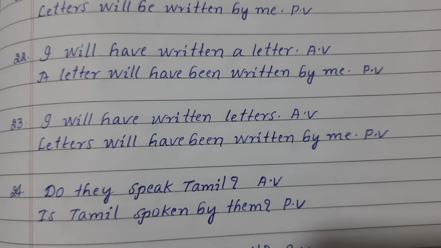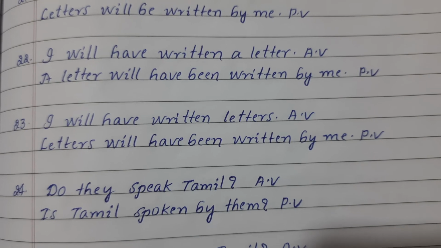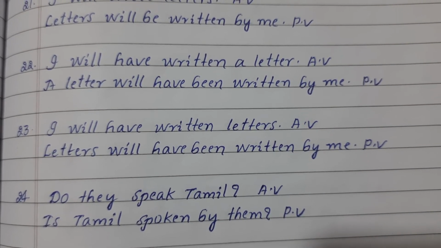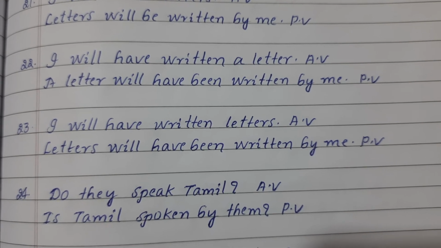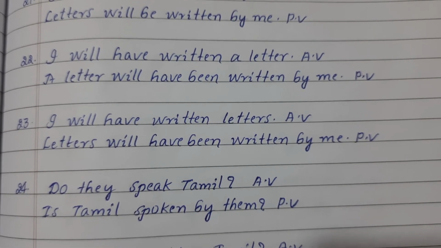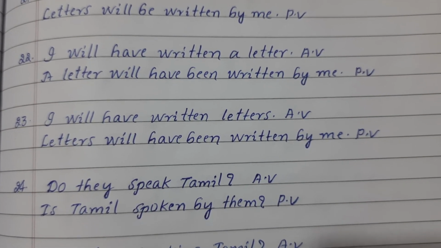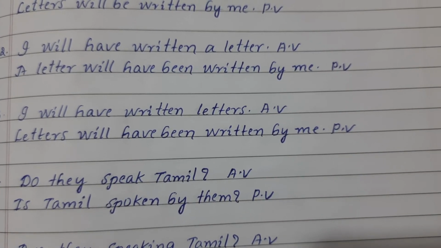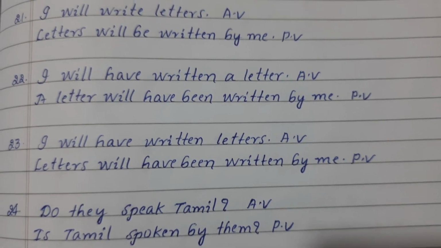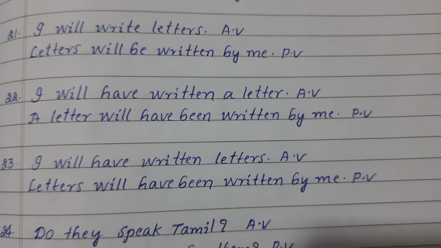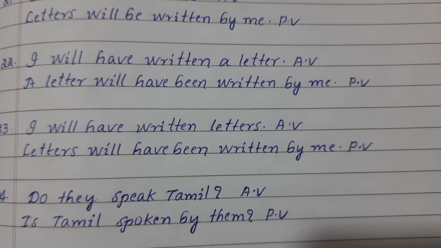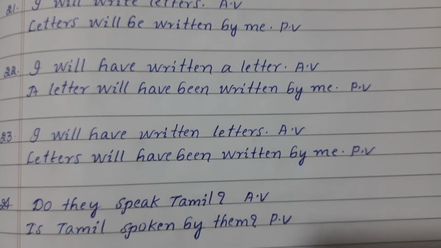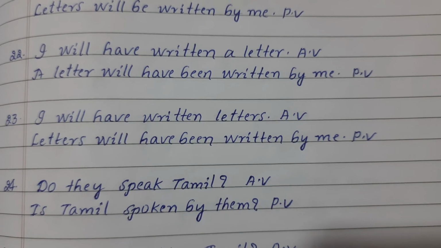What is the subject? Tamil. Is Tamil. We know we have to write only the third form of the verb in the passive voice. What is the third form of the verb speak? Spoken. Is Tamil spoken by whom? By them. There is subjective case and objective case, them. Is Tamil spoken by them? The sentence is in present simple tense, so the answer also must be in simple present. Active voice is in question form, so passive voice also must be in question form.